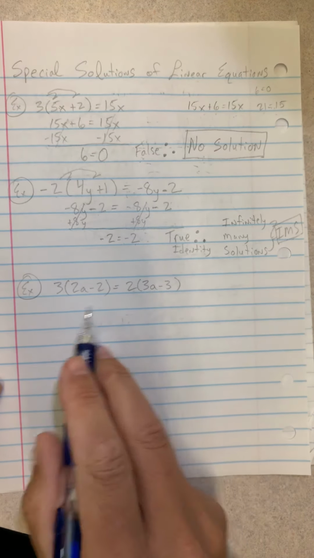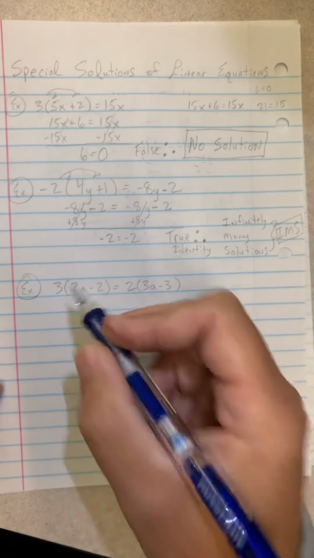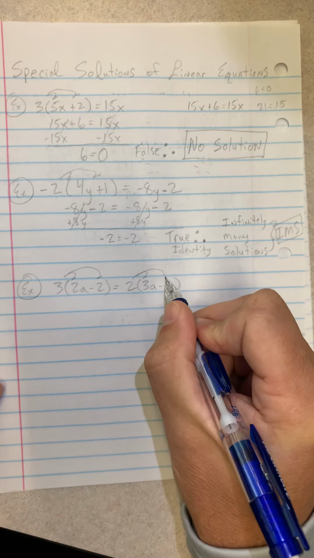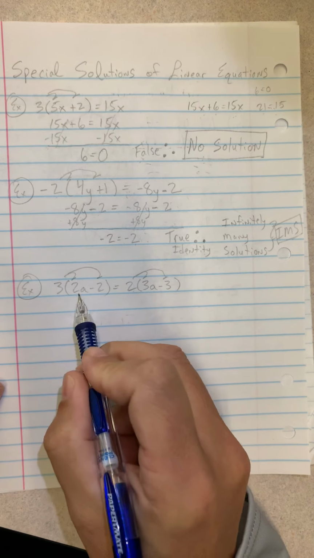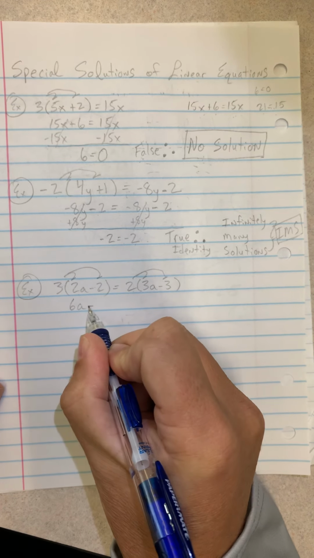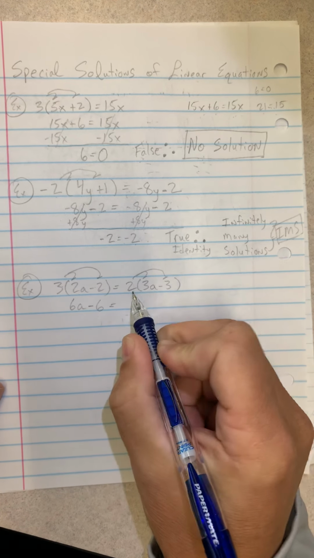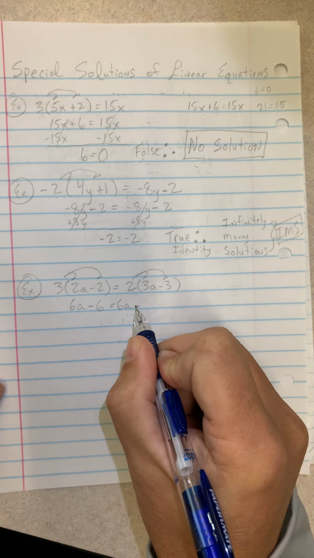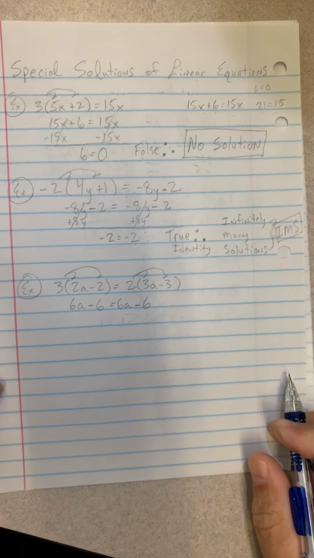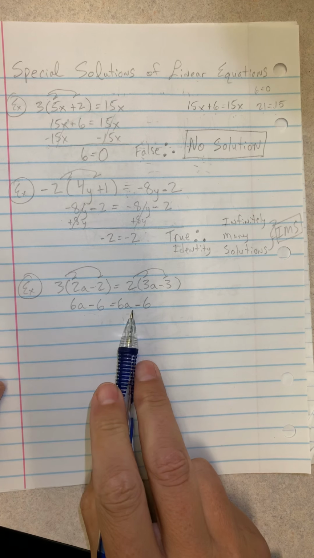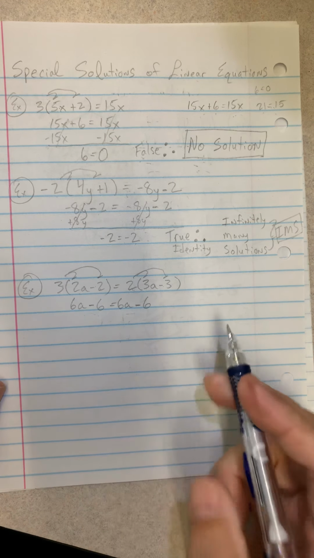First thing I see on this is these are very similar, but they're not exactly the same. I definitely have to distribute, and I have to do that on both sides. 3 times 2a, 6a, 3 times negative 2, negative 6, 2 times 3a, 6a, 2 times negative 3, negative 6. Hopefully you noticed right away that these are the same on both sides of the equation.